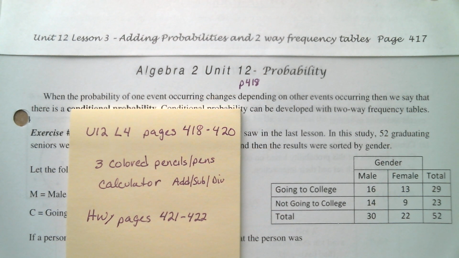Today we're on page 418. We're going to be covering pages 418, 419, and 420, which is Conditional Probability, Unit 12, Lesson 4. I'll probably be using colored pens, so if you happen to have 3 colored pencils or pens, it might be helpful. And a calculator just for adding, subtracting, and dividing purposes. The homework is pages 421 and 422.